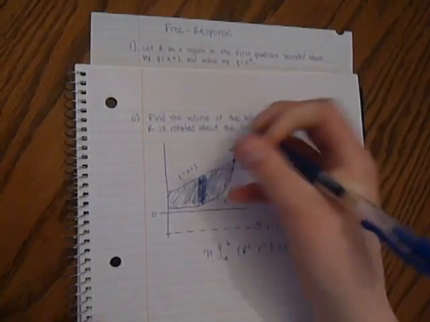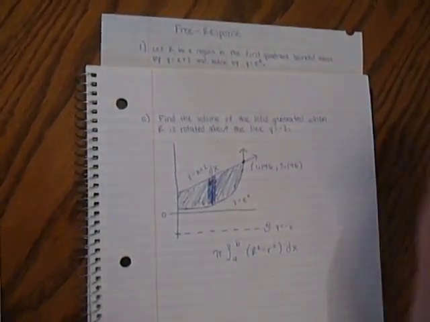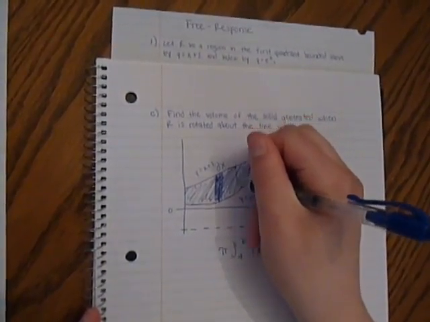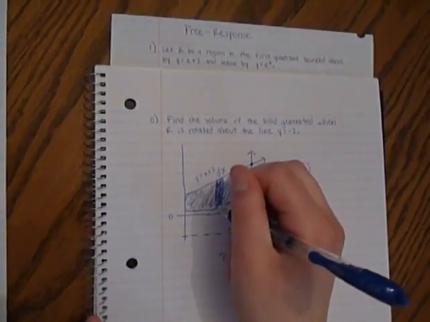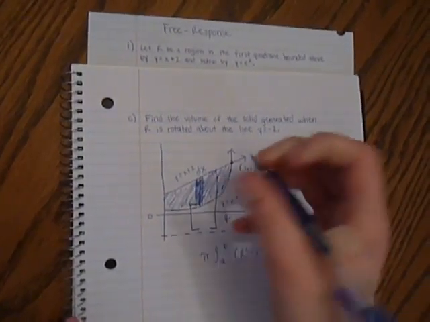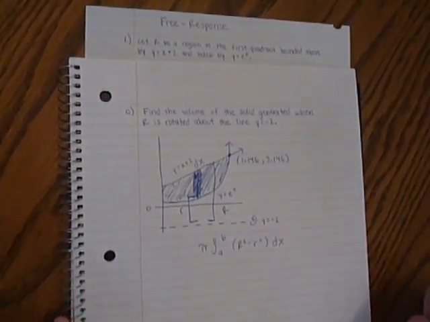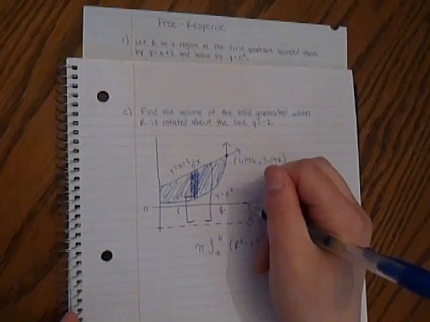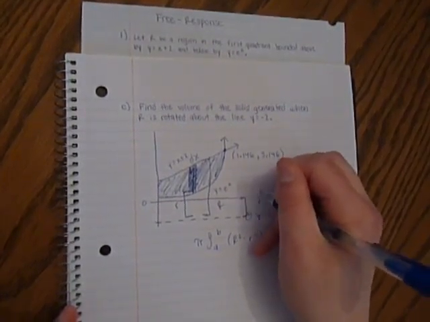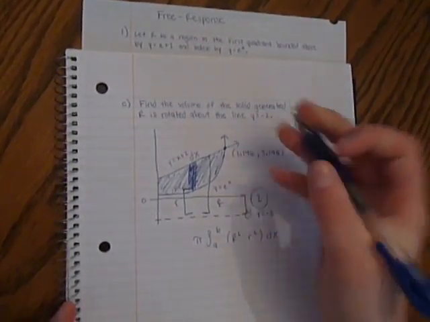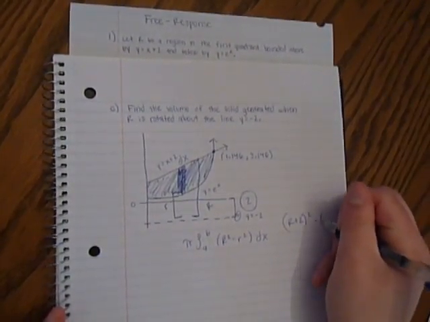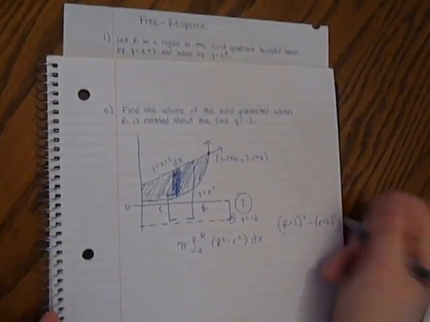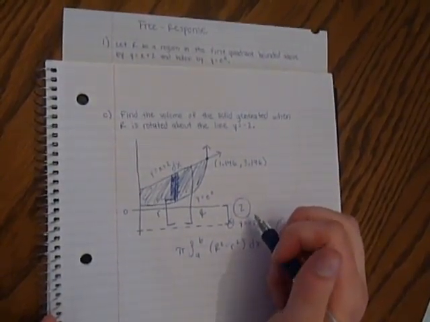So this rectangle right here represents dx, and from the top line all the way to y equals -2 is big R, and from the bottom to the line is small r. But from 0 to -2 we have this extra space, so for each we're going to do R plus 2 squared minus small r plus 2 squared, since we have this extra space.